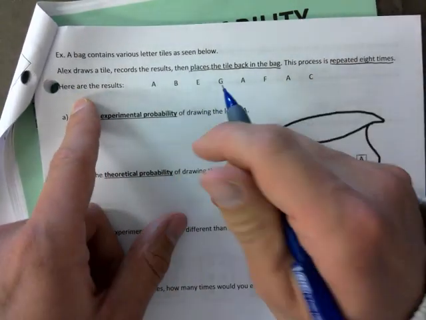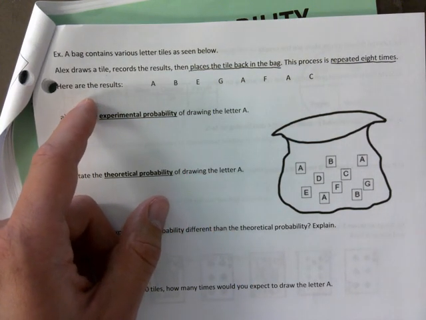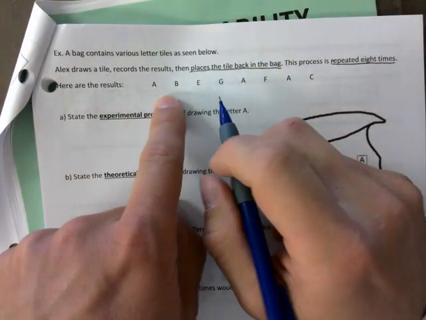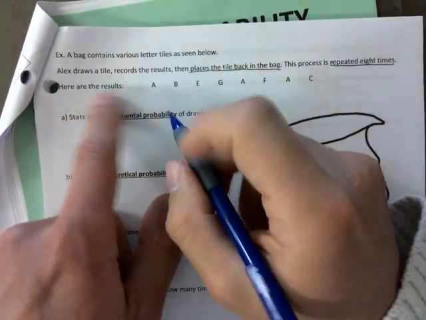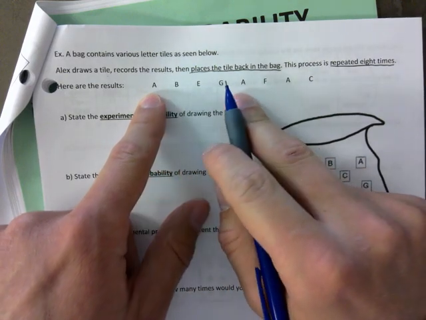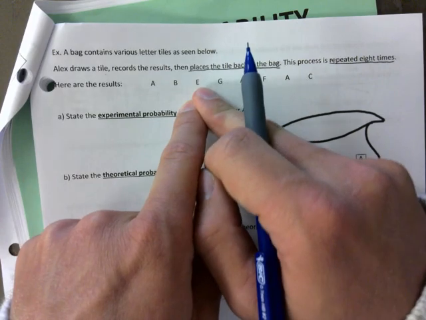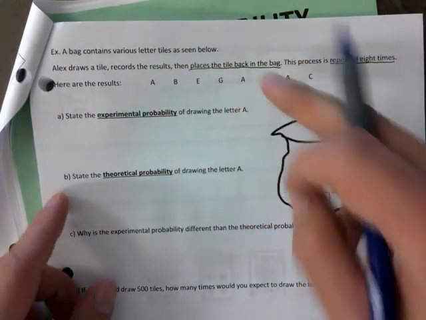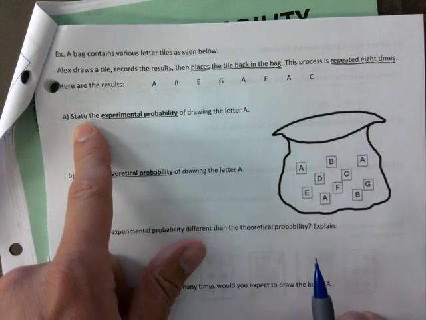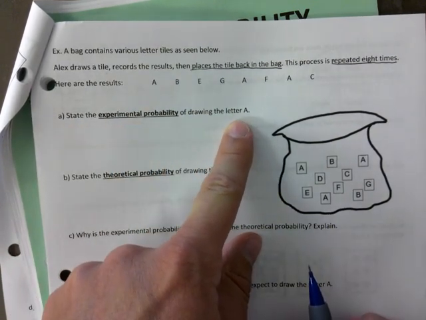So I'm picking up a tile, recording it, and putting it down, and then picking up another tile. This is their results. The first tile they picked was an A, the second was a B, third was an E, a G, and they picked an A again. So we want to state the experimental probability of drawing the letter A.